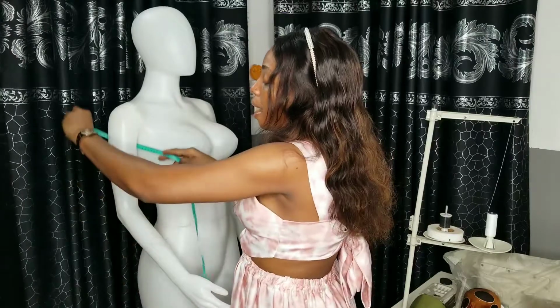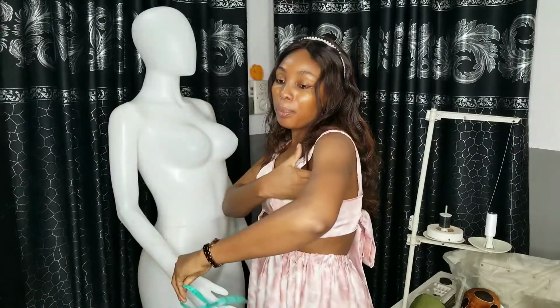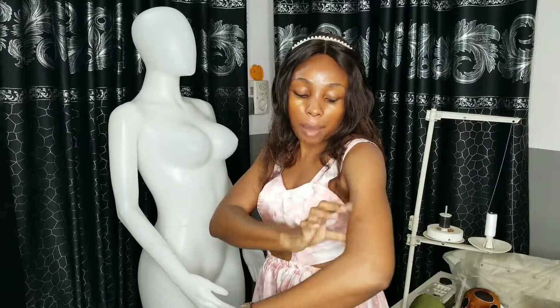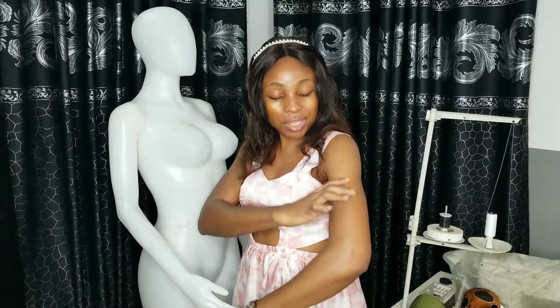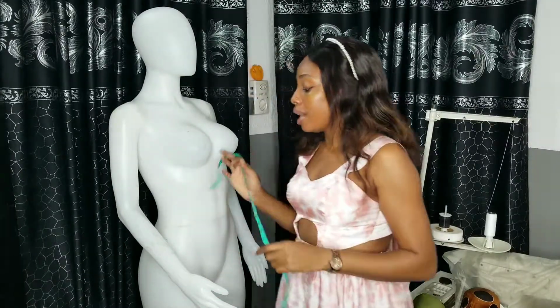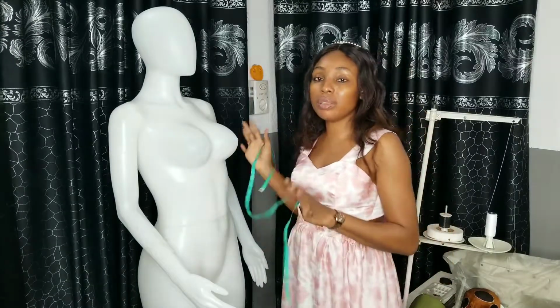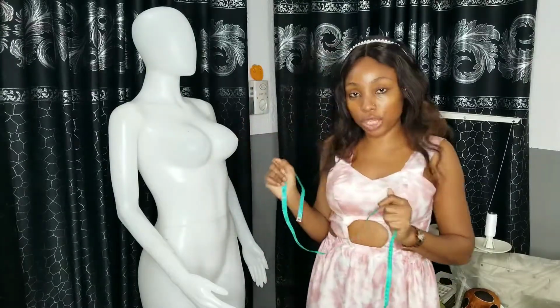Then the upper arm, you measure the upper arm, that is the part before the armpit, very close to the armpit. That is the biggest part of the arm. So measure around that part, because when you are drafting your sleeve, you're going to use that portion for your sleeve drafting. So that is that for measuring the sleeve, round sleeves, and the upper arm measurement.